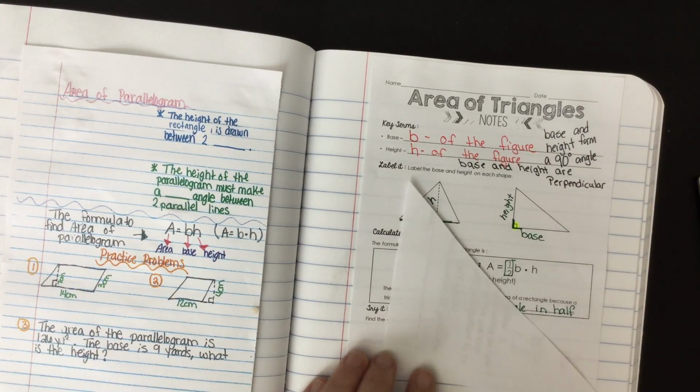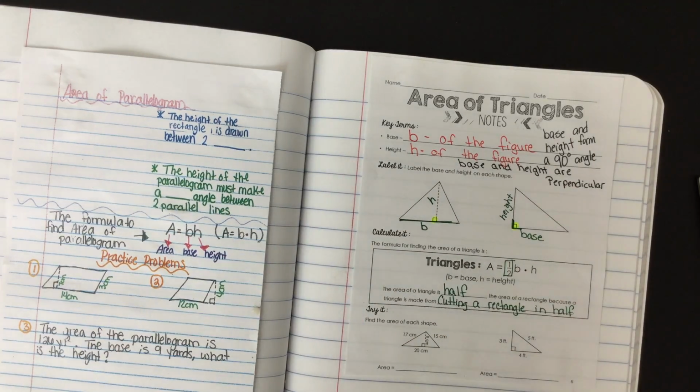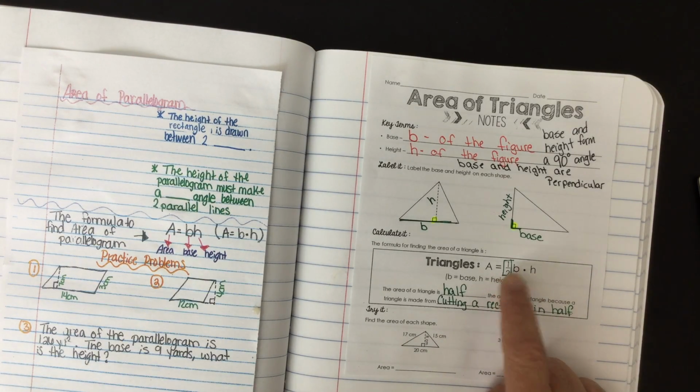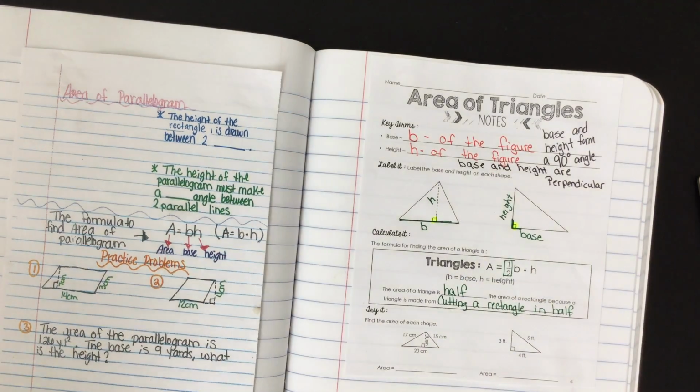Half. The biggest problem that people do is they do the base times the height and then forget to multiply it by 1/2. Multiplying something by 1/2 is the same as dividing it by what? 2. Very good. All right.